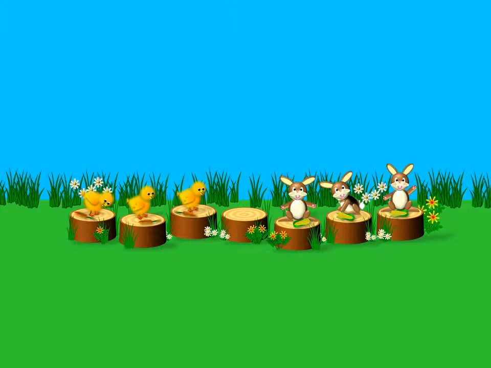To get to the correct food, they can sidestep onto an empty tree stump or leapfrog over one occupied stump to reach the next empty one. The question is, what is the least number of moves possible for the chicks and the bunnies to swap places?